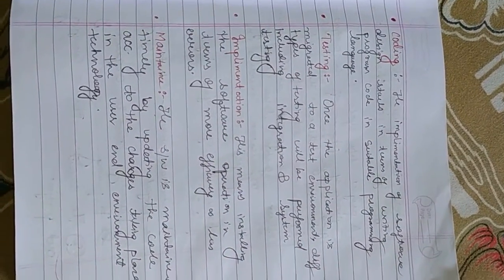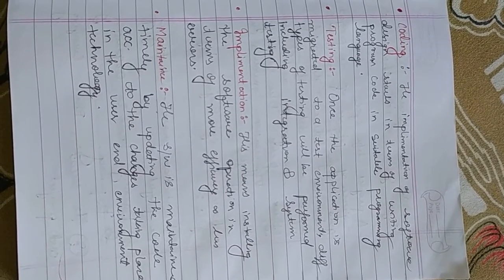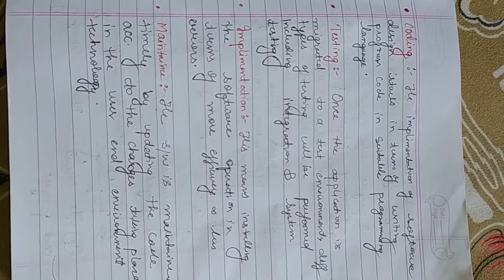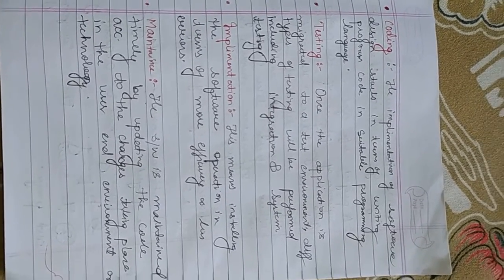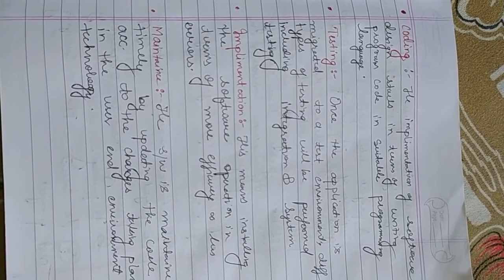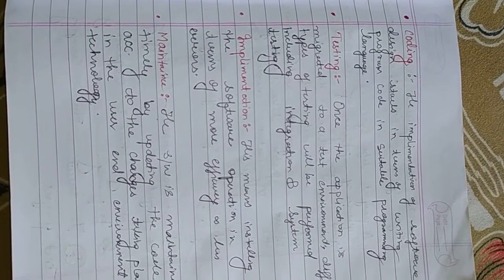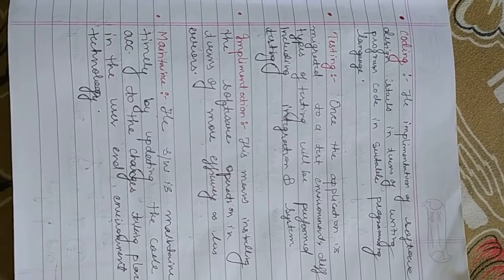The next phase of the SDLC is coding. The implementation of the software design starts in terms of program code in a suitable programming language. After we are done with the designing phase, we code the design of the software using a suitable programming language. And then testing comes.